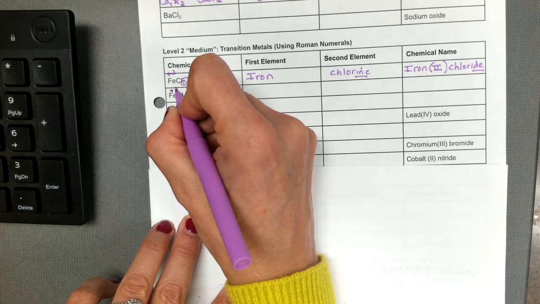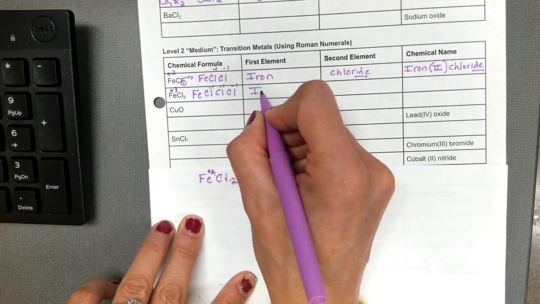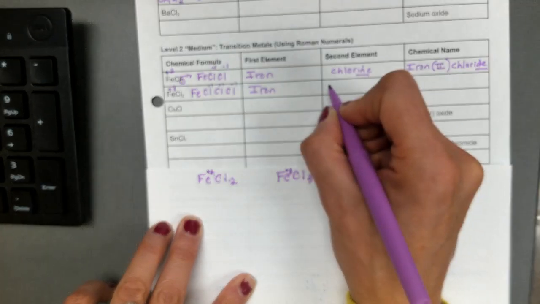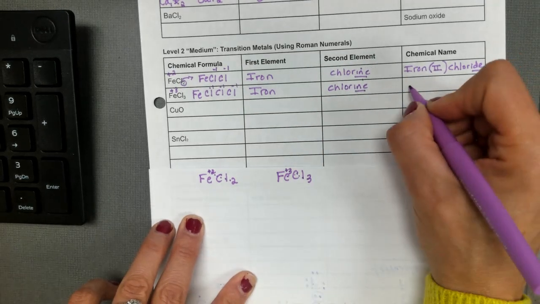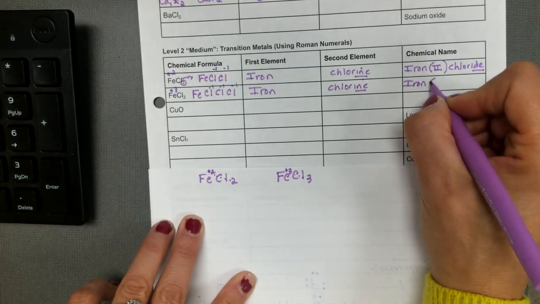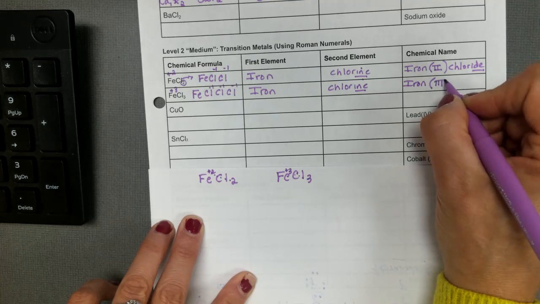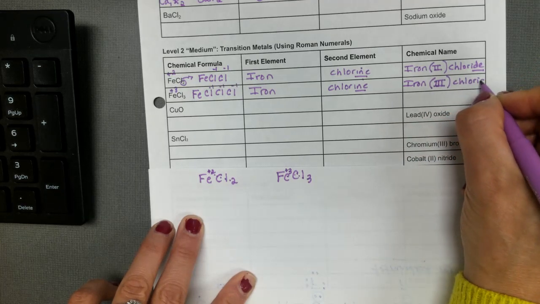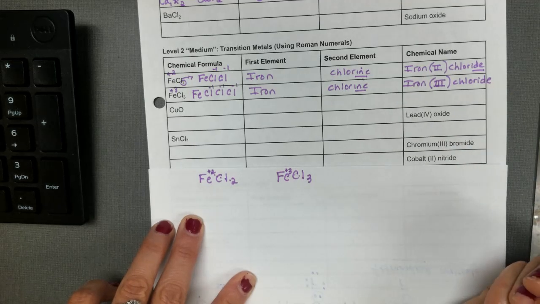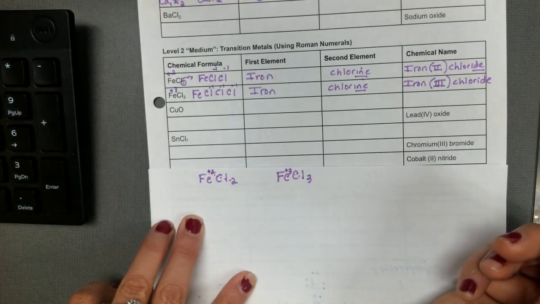So now I know my iron's +3. I'm going to write my first element name, my second element name, and it's going to be iron, Roman numeral 3, chloride. All right, let's try the next one.